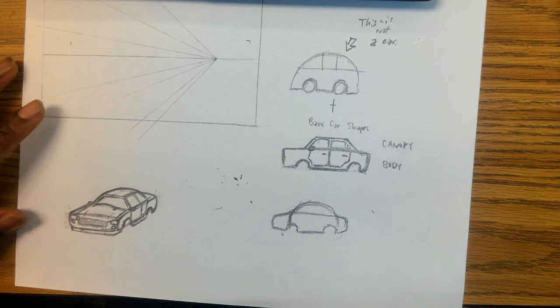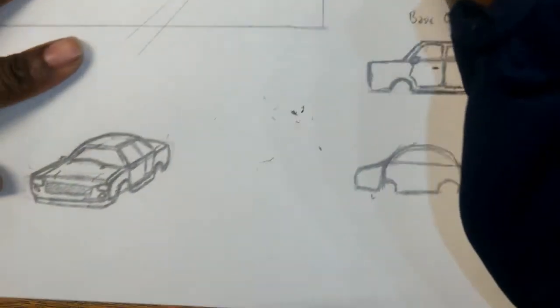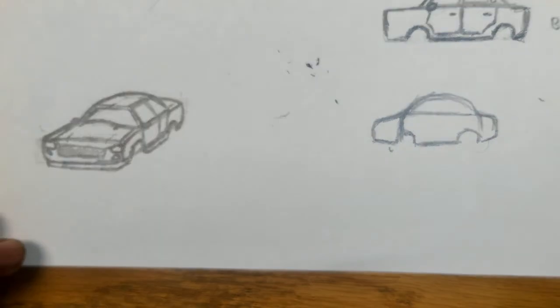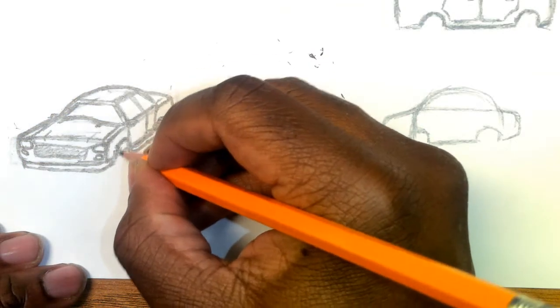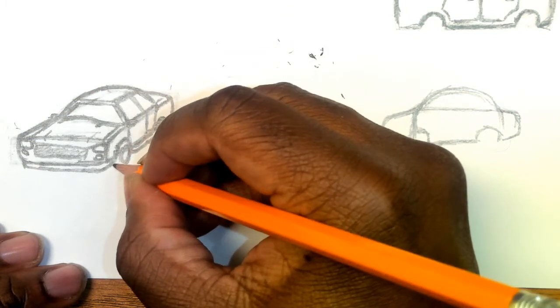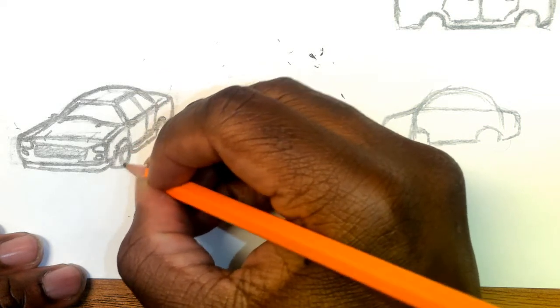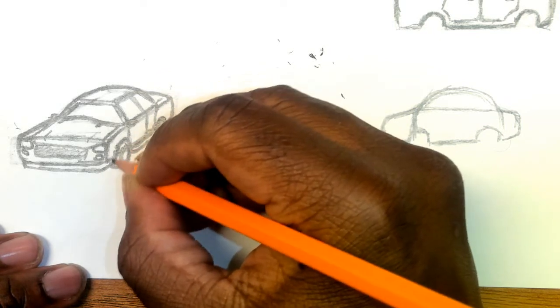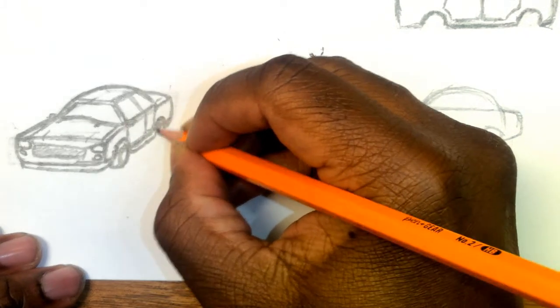Okay, so let's zoom in here. So here's our car, all nice and in perspective. And then, of course, we put in our wheels. Since it's in perspective, we are using ellipses, or ellipticals. There we go.